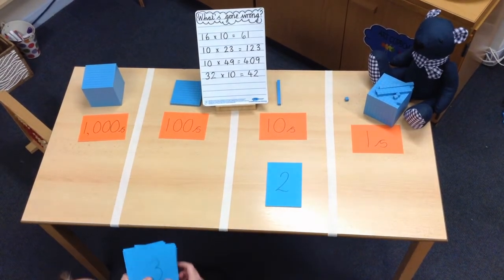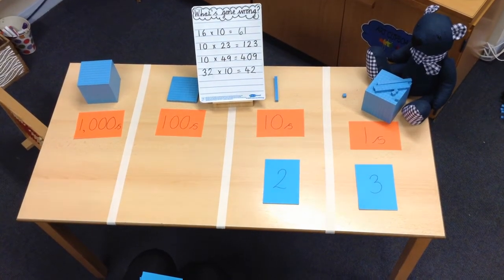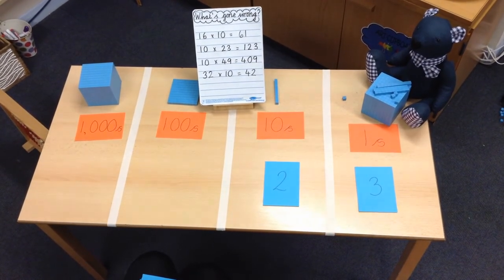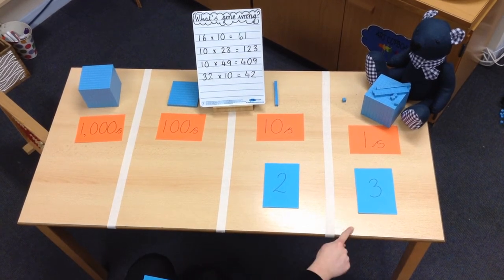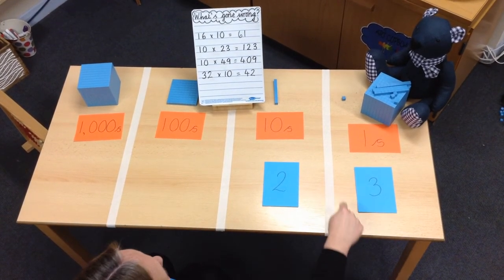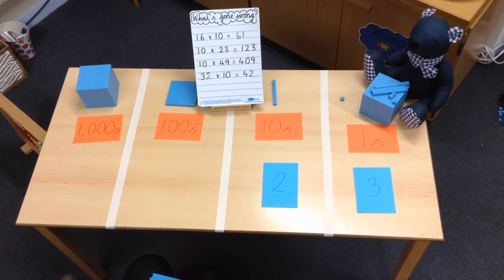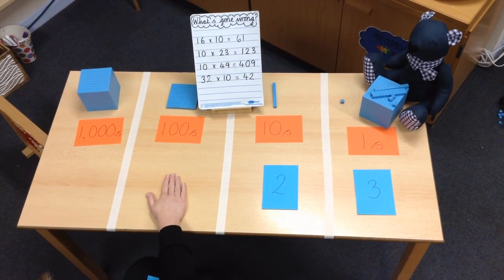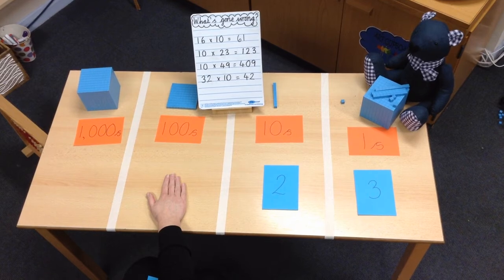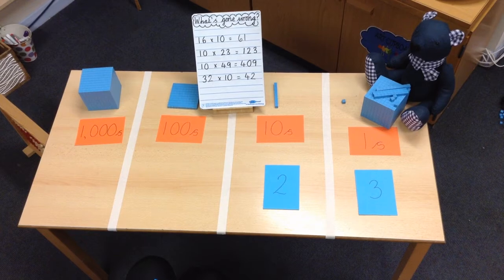We were making 23 10 times greater. What did you get for your product? I got 230. I will have moved each digit 1 space to the left and replaced the space with a 0. What went wrong here? If it was 123, we just added 100. And that's certainly not making something 10 times greater. We've just added a 100.